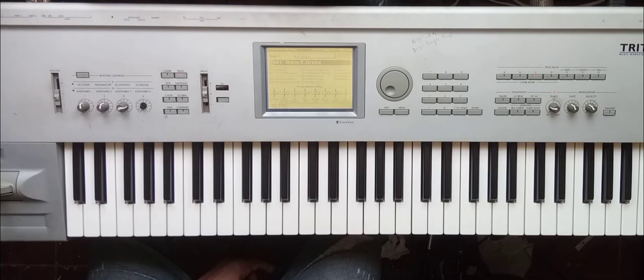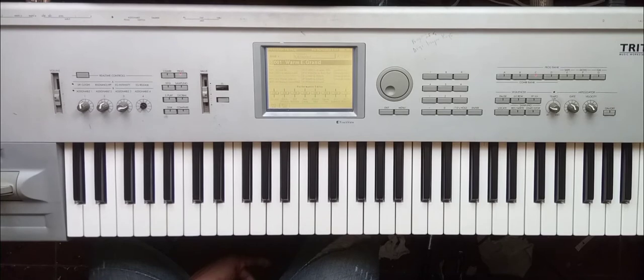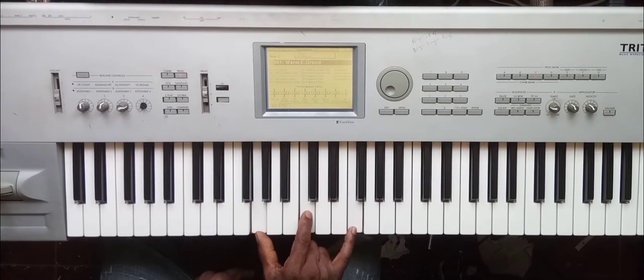All right, so there is some relationship between the suspended chord and the 11th chord. The one thing they have in common, if nothing else, is the note F. That's your C suspended chord.